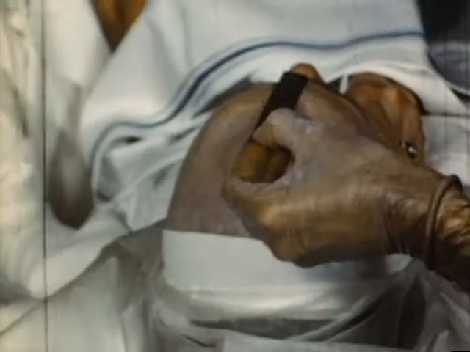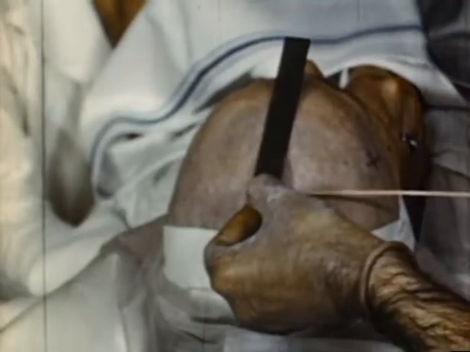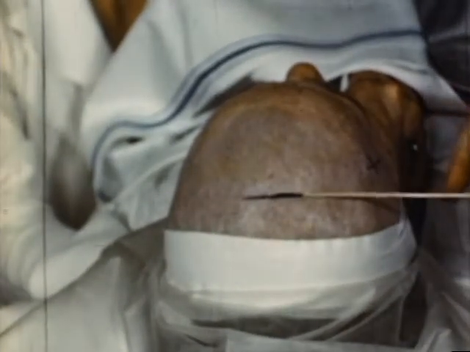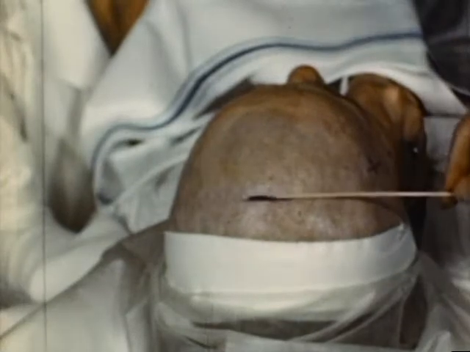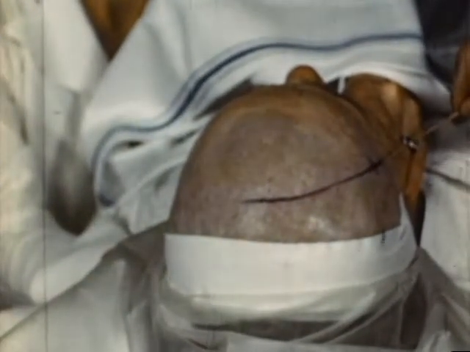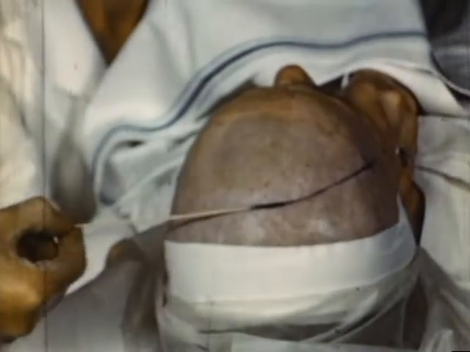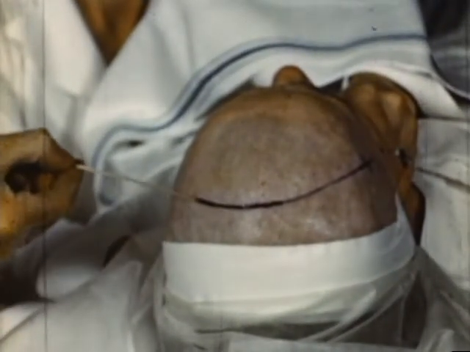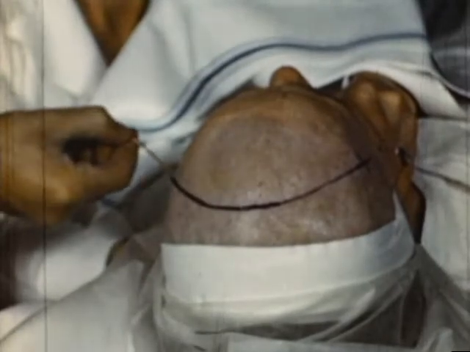Another mark is made in the midline, 13 centimeters from the glabella. These points are joined by a line leading over the vertex, following as accurately as possible the coronal suture. The midline is similarly indicated.